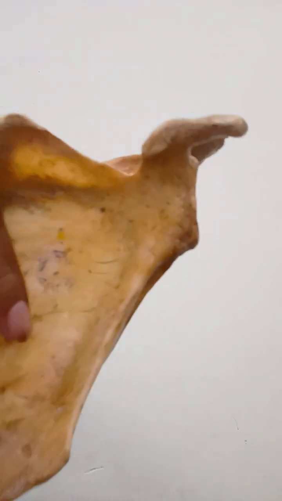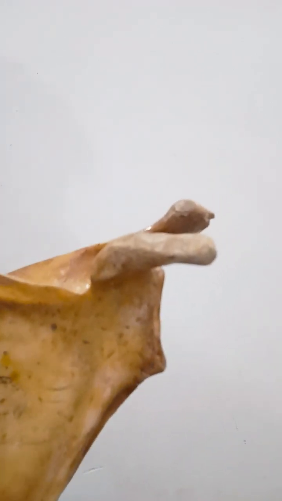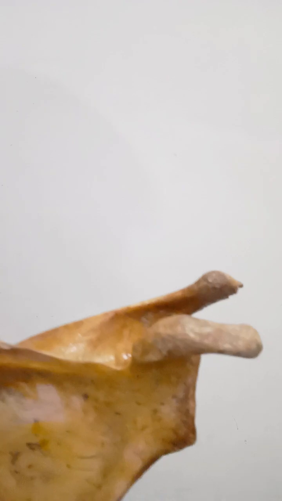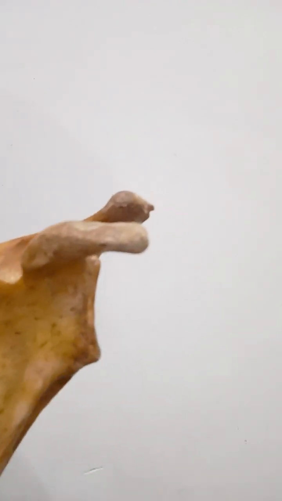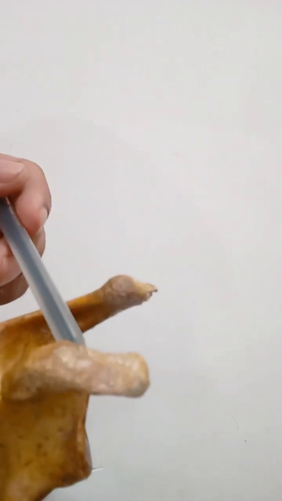Next muscle is pectoralis minor. It is inserted into the medial border and superior surface of the coracoid process. Next, the long head of the triceps arises from the infraglenoid tubercle, and the long head of the biceps arises from the supraglenoid tubercle.